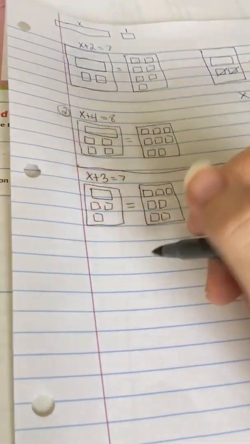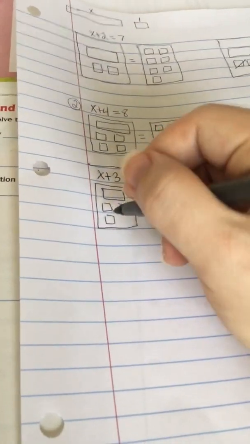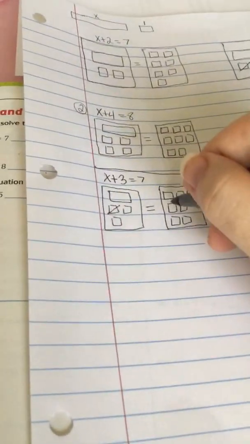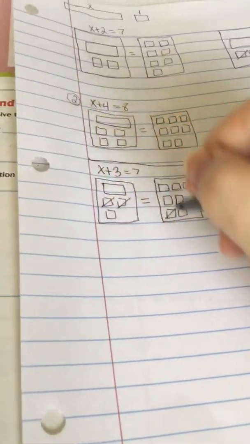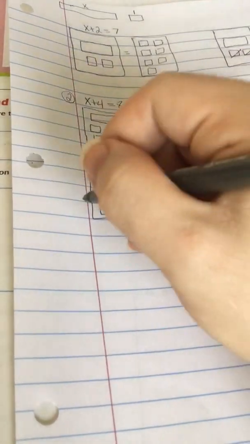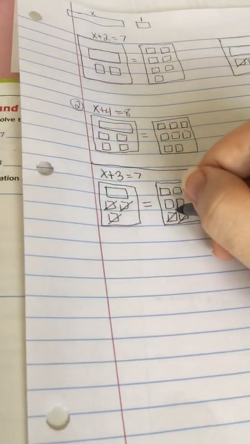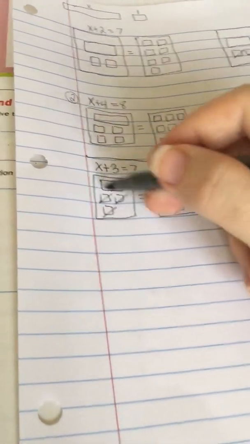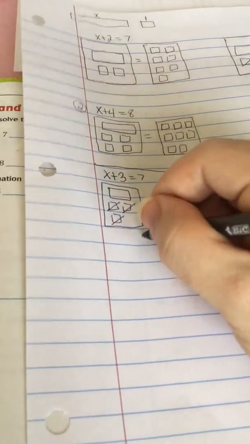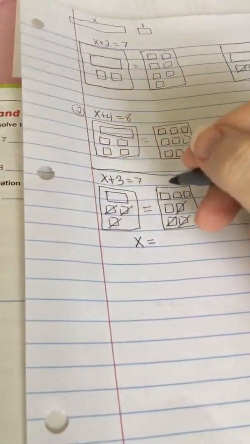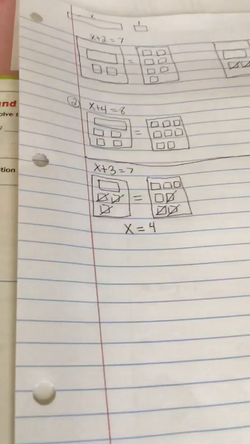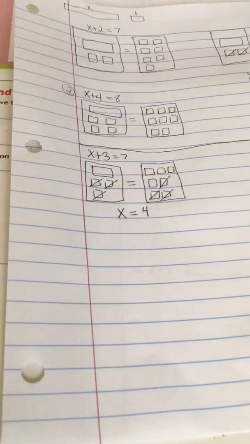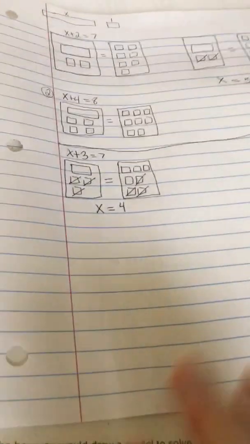So remember, to solve it, we want to get the x tile by itself. So if we take away a tile on the left, we have to take away the same type of tile on the right. Now we're left with just our x term. And we're left with 1, 2, 3, 4. So this is telling us that our answer to that is x equals 4.